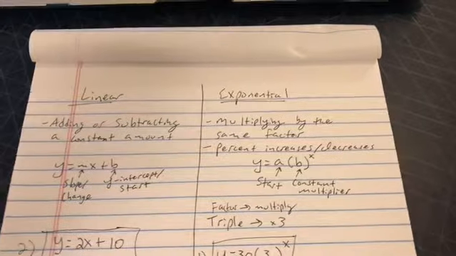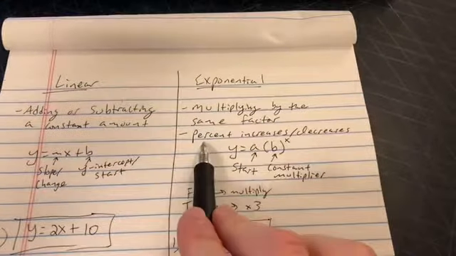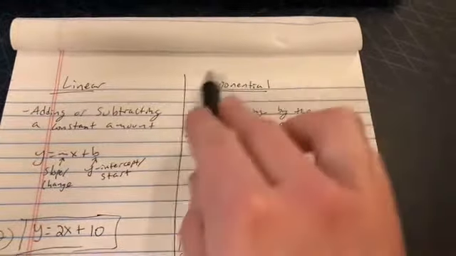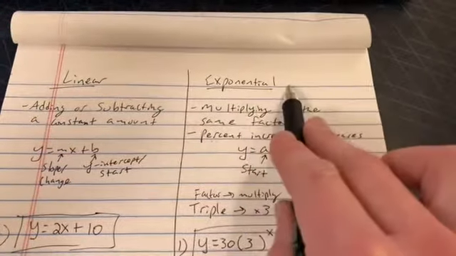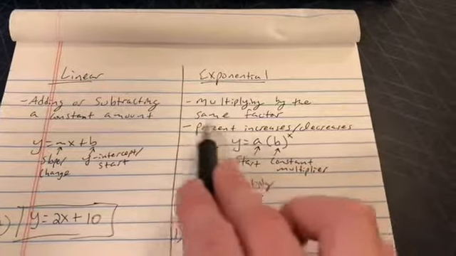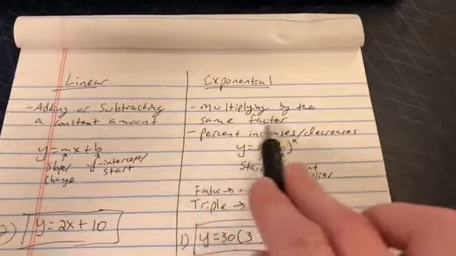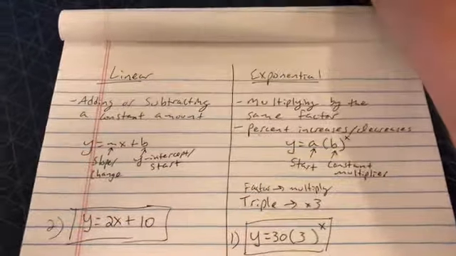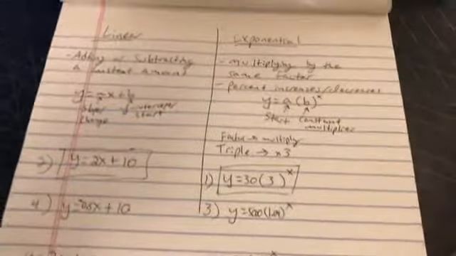The last thing we need to talk about is what do we do with these percent increases and decreases, which are always exponential no matter what every single time. Percents are always going to involve multiplication. So if we have a percent increase or decrease, it will be exponential, but there will be a little bit of a twist that we need to discuss here.